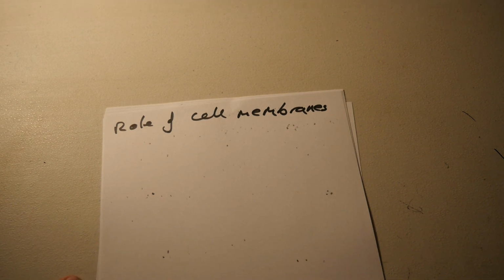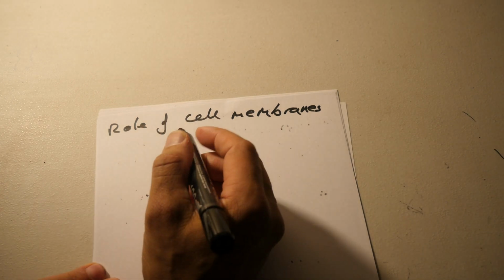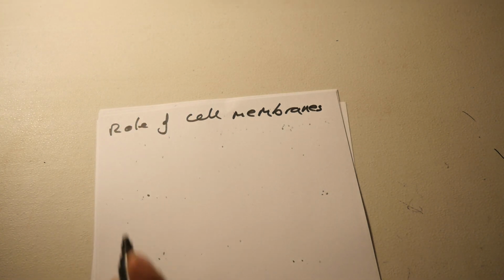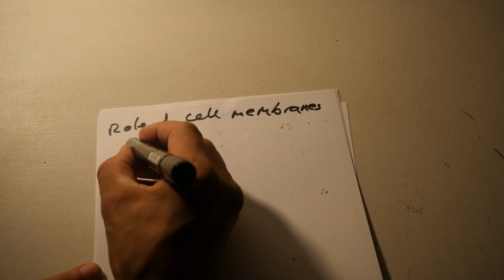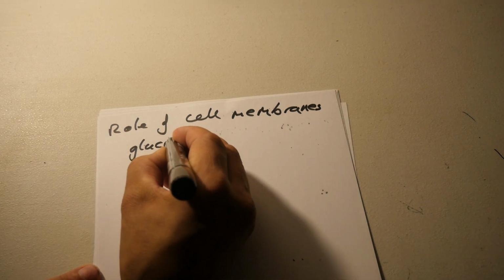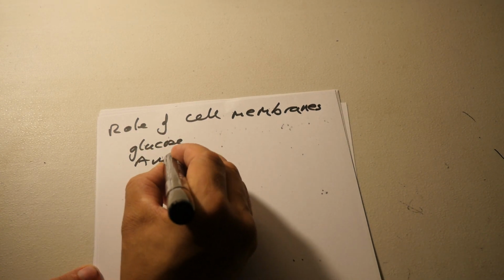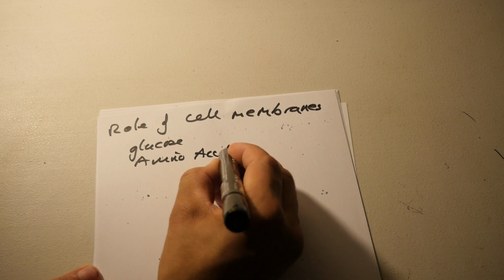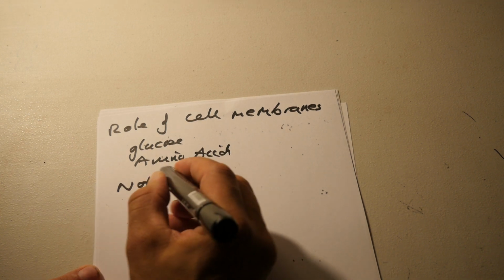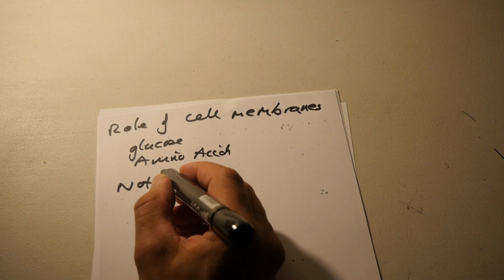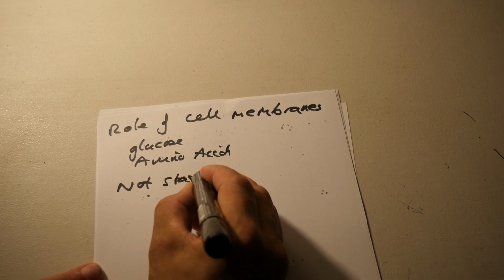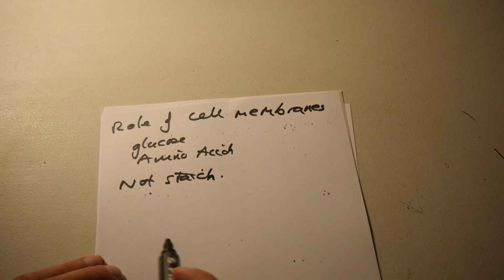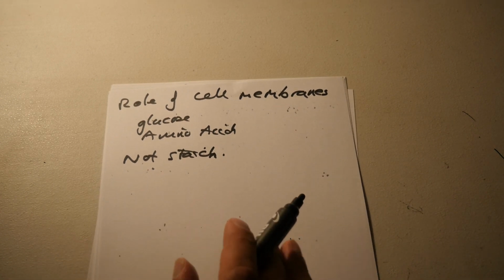Large molecules of food can diffuse across them slowly, but not starch. So you get glucose and amino acids, but not starch, okay? Because it's far too big, starch is a very large molecule.